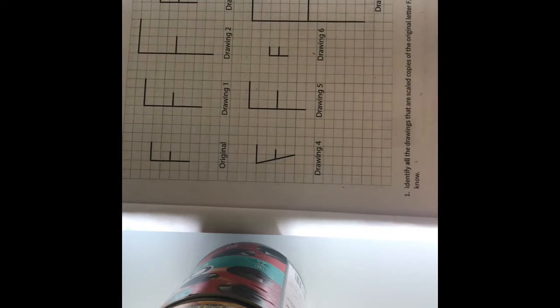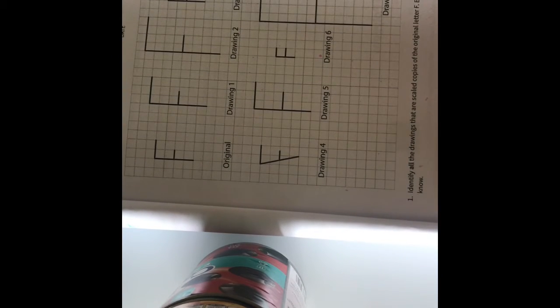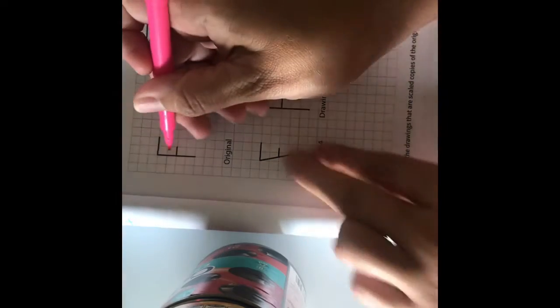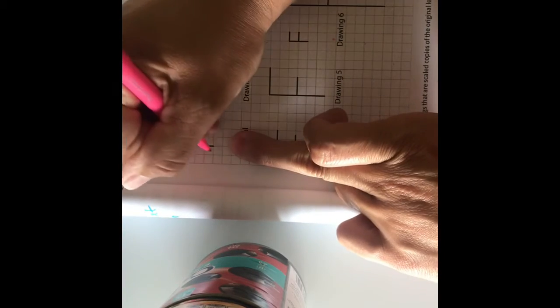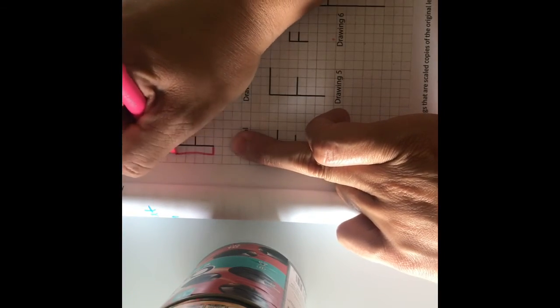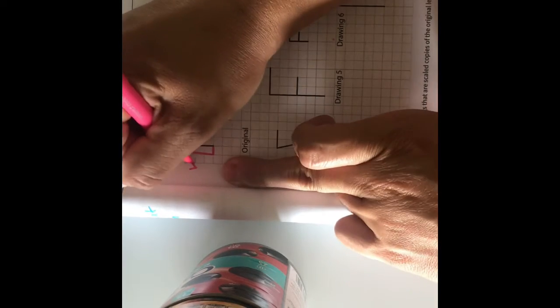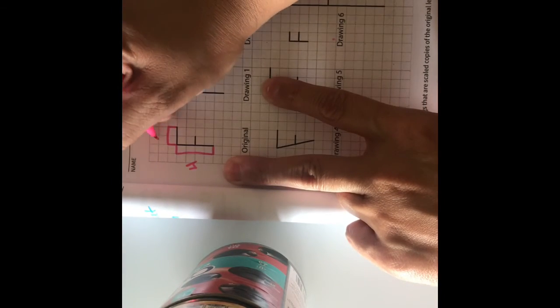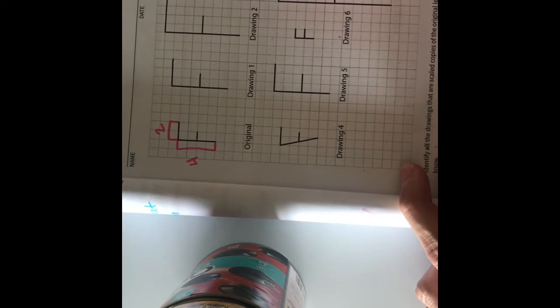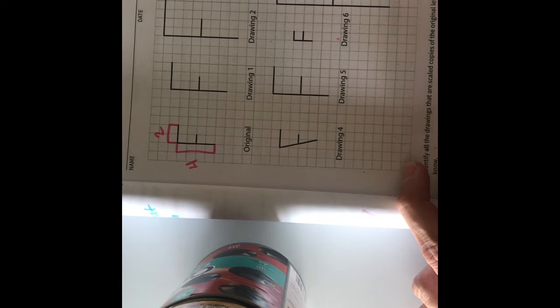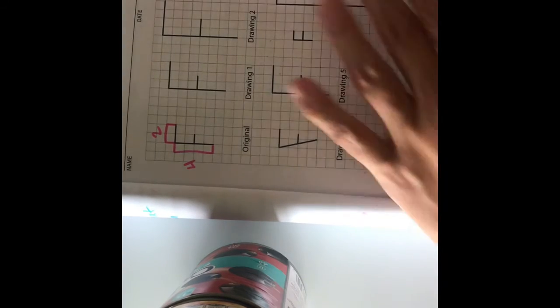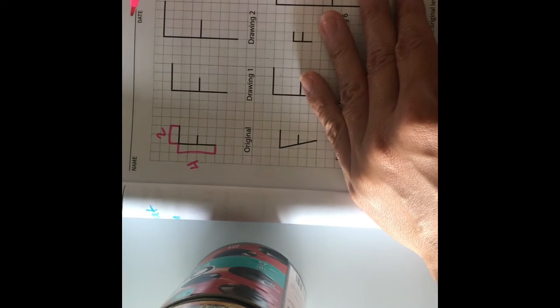It says identify all the drawings that are scaled copies of the original letter F. Explain how you know. So how would we know? Let's pause. So first, for the original, I'm going to measure the side length. So I know that from here to here is 1, 2, 3, 4. And from here to here is 2. So to be a scaled copy, it has to be similar dimensions, like doubles, or if you divide it in half, things like that. So let's see if these ones are similar.